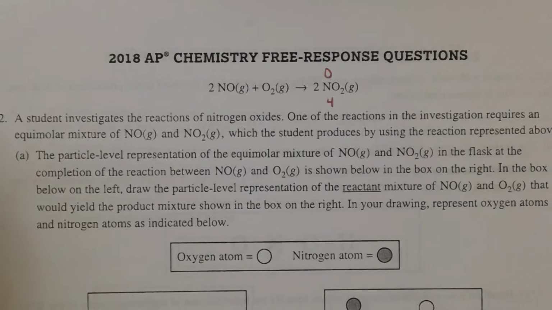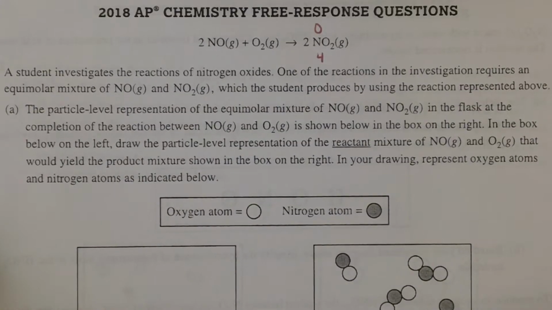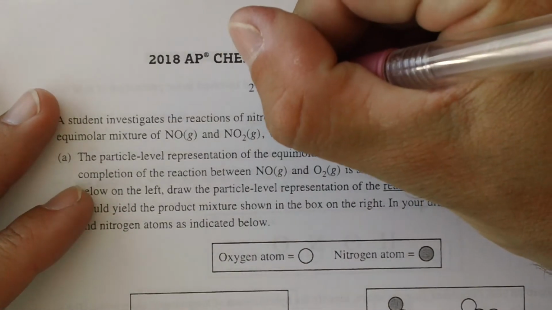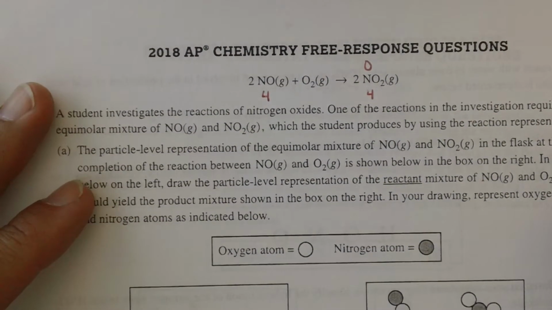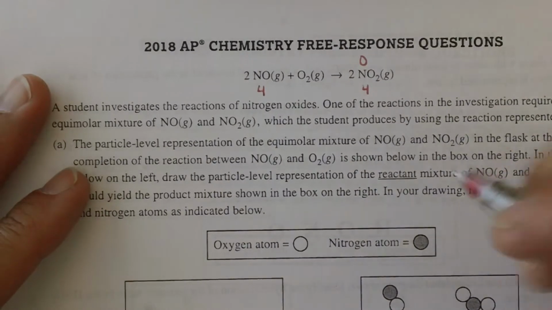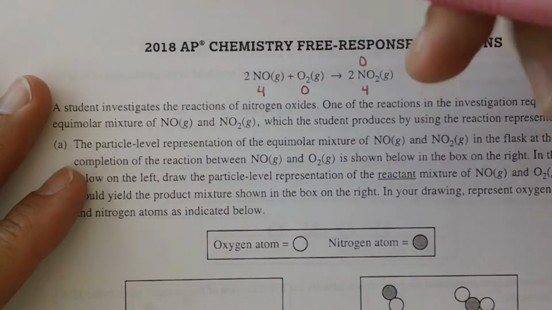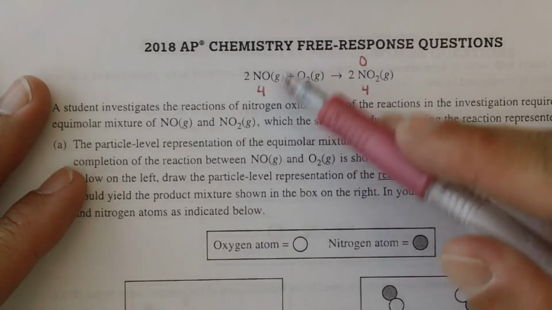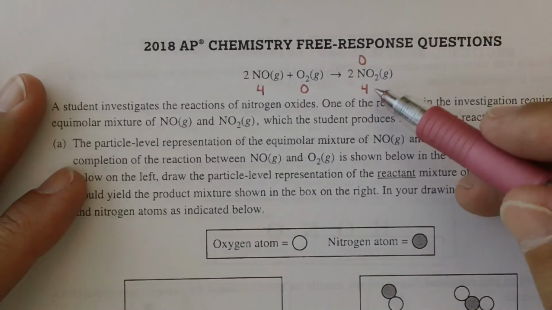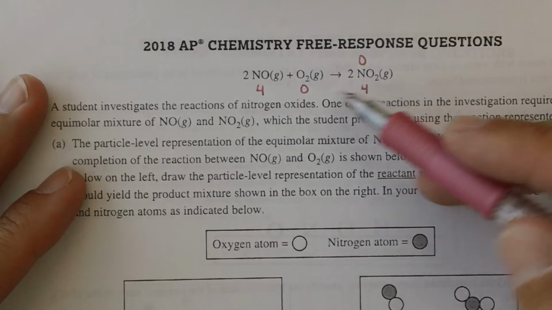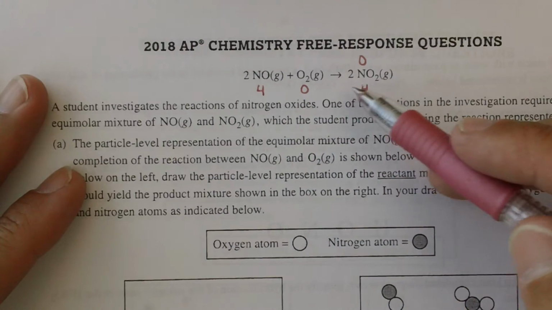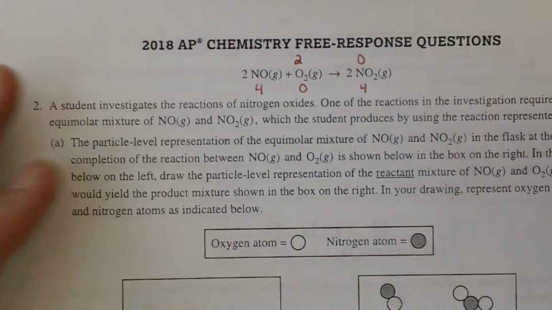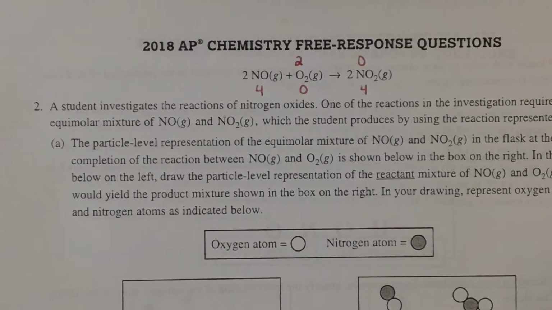And so we've got to figure out what else we've got. At the end of the reaction, I've got 4 of these nitrogen monoxides still. Good. I've got 0 of these oxygens at the end, which means oxygen had to have run out. So oxygen was my limiting reactant, and I have excess of the nitrogen monoxide. If I produce 4 of these, then how many oxygens did I need to produce 4 of these? One of these would produce 2, and so I had to start with 2 oxygens on the reactant side.